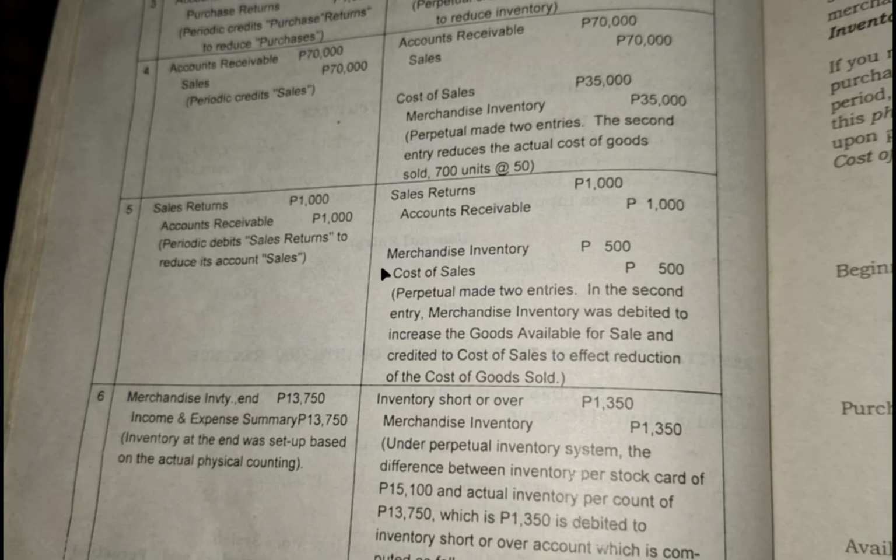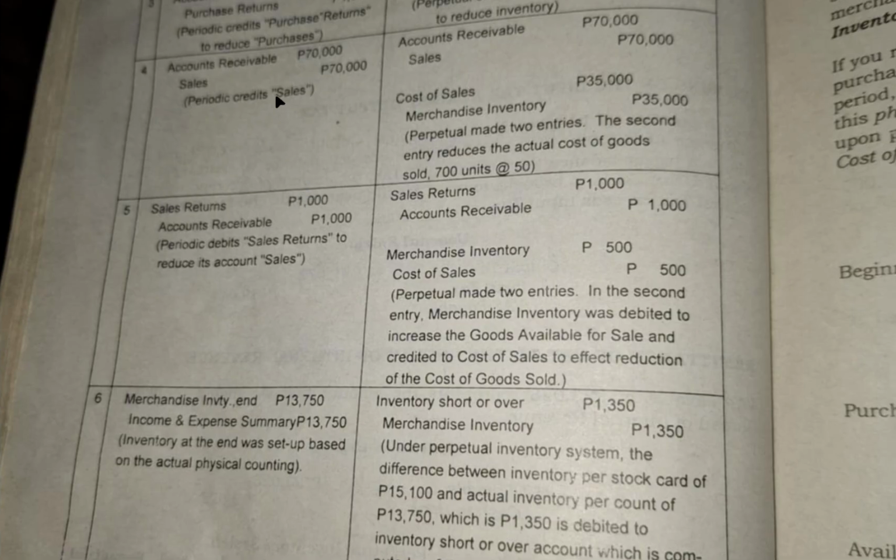So how did you get the sales returns? Simply 10 multiplied by 100, because that is the price at which you sold, 100 pesos per unit for the 700 units.